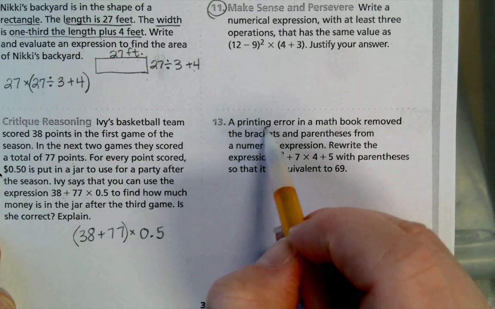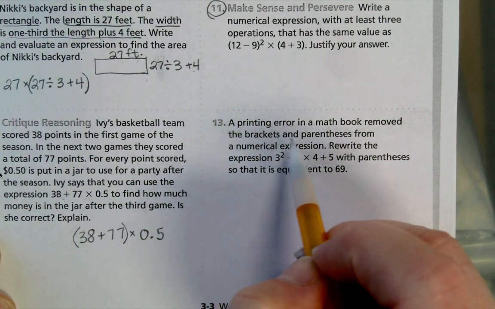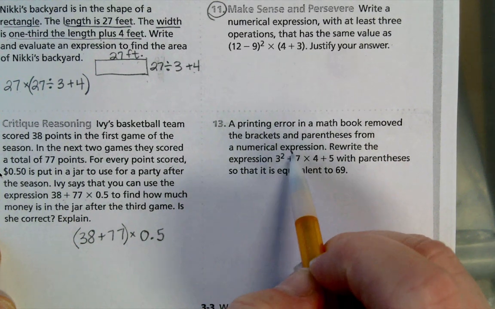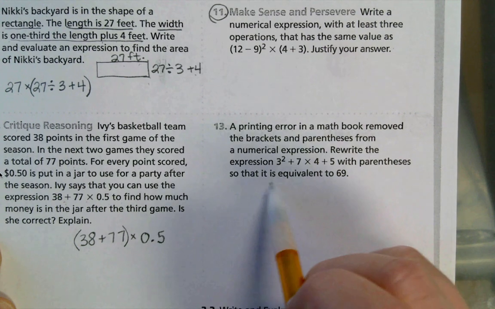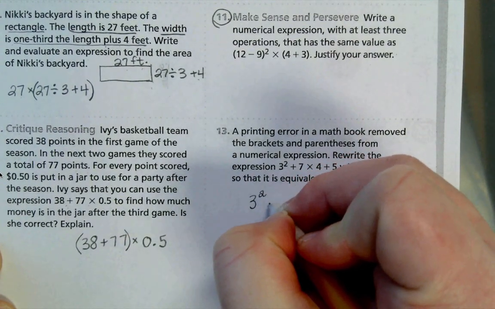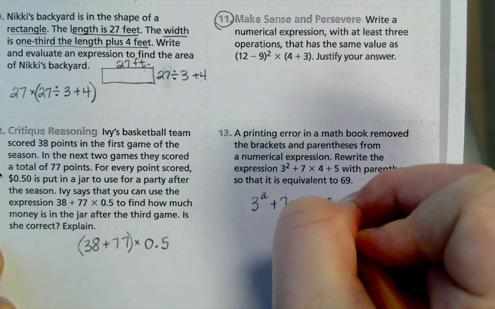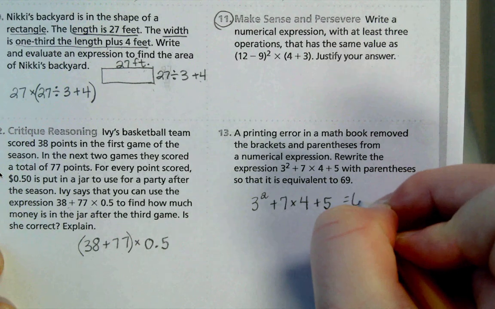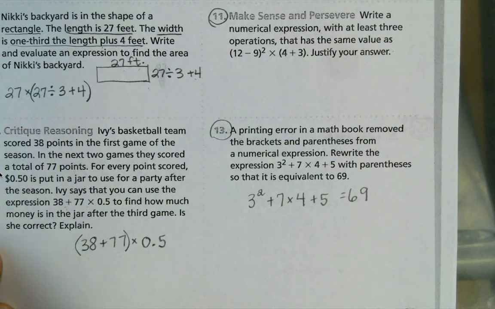Number 13, a printing error in a math book removed the brackets and parentheses from a numerical expression. Rewrite the expression with parentheses so that it equals 69. So what you're going to do is 3 to the power 2 plus 7 times 4 plus 5 equals 69. I'm going to challenge you on this one, okay? See if you can do that.